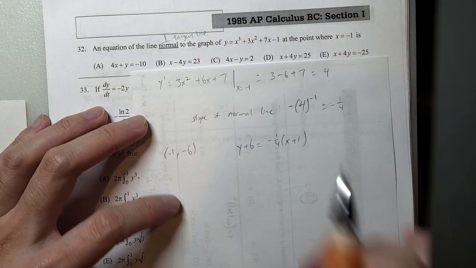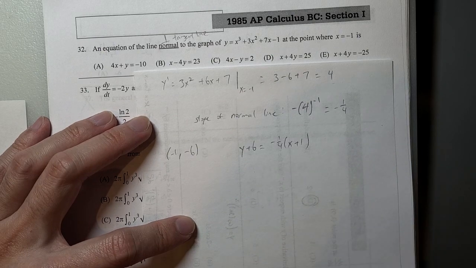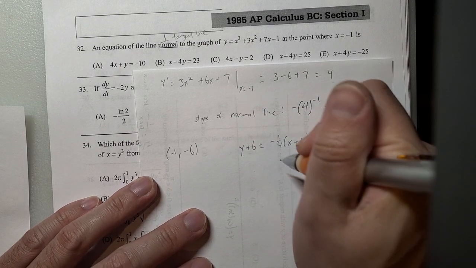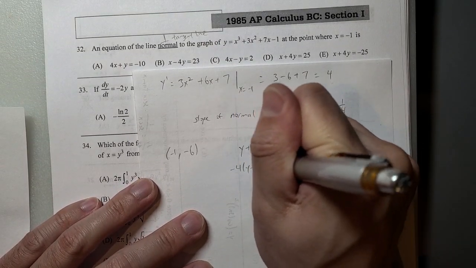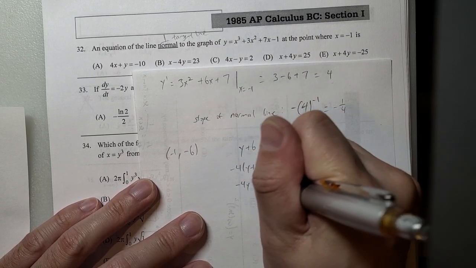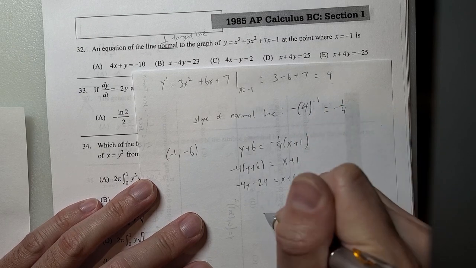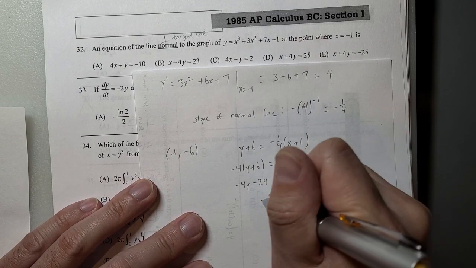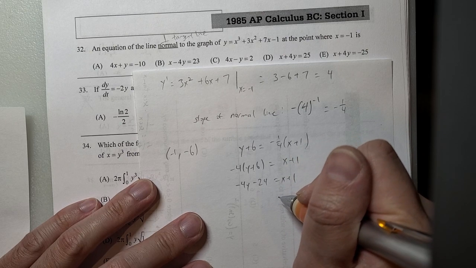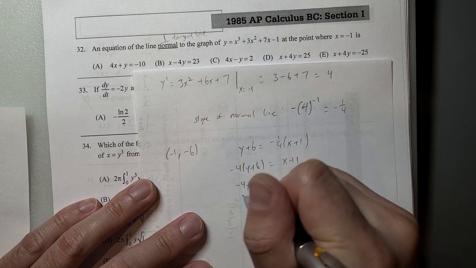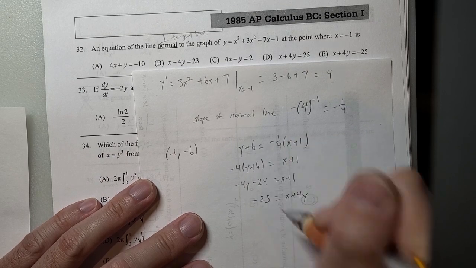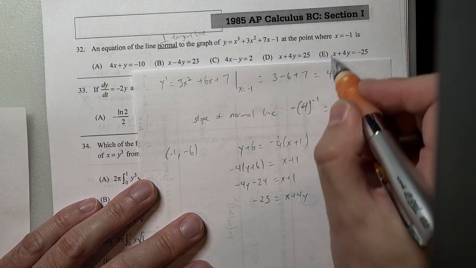So we have to change it up a little bit. Let's multiply by -4 on both sides. We can do that, right? So -4 times y plus 6 is equal to x plus 1. Let's distribute over here: -4y minus 24 is equal to x plus 1. We can move this y to this side, so it'll be x plus 4y, and move this 1 to this side, it'll be minus 25. x plus 4y is -25, that's E.